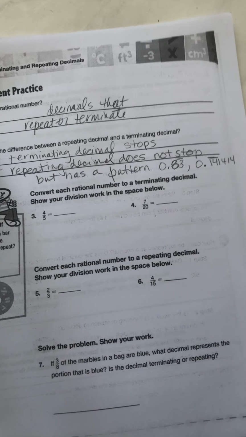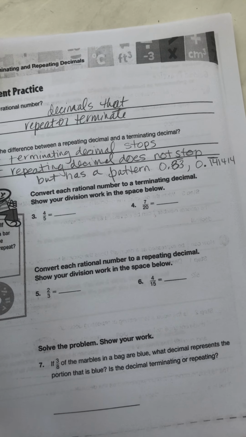All right, so what you're gonna do is convert each rational number to a terminating decimal and show your division work in the space below. So each one of these is going to be terminating, so you'll get that 0, 0, 0, which you don't need to do. Once you have nothing left over, you don't have to keep placing zeros in your dividend. Convert each rational number to a repeating decimal, show your division work in the space below. So these are going to repeat.